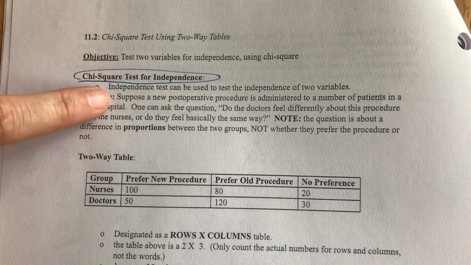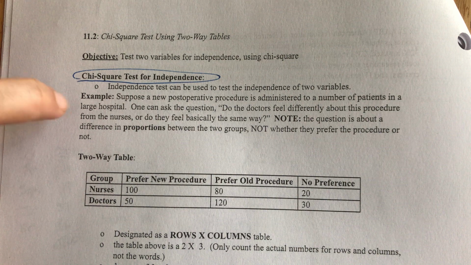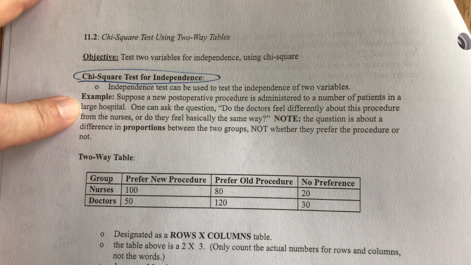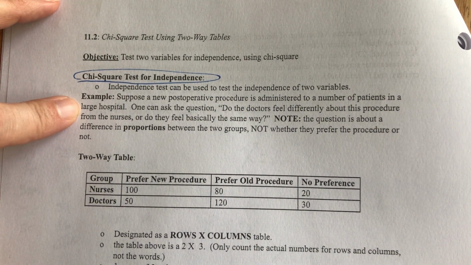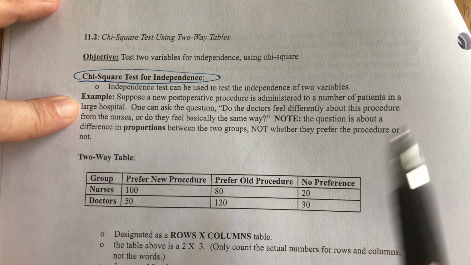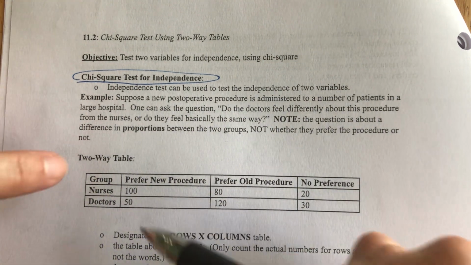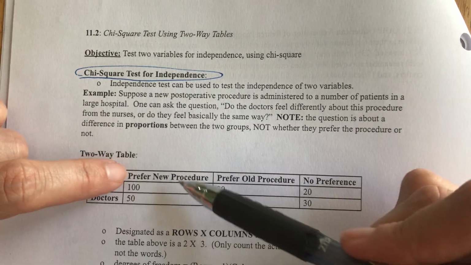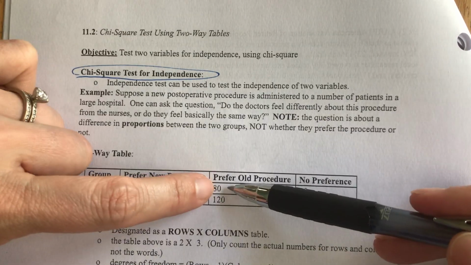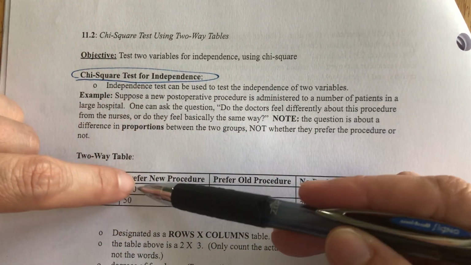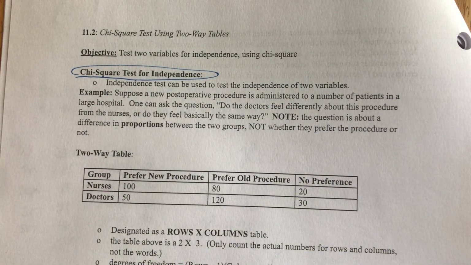Here's another example. Suppose a new post-operative procedure is administered to a number of patients from a large hospital. One can ask the question, do doctors feel differently about this procedure from nurses, or do they feel the same? I made a note: this is about the difference in proportions between the two groups. So it's not whether they prefer the procedure or not. It's asking whether the proportion of doctors who prefer the new procedure is the same as the proportion of nurses. Do these proportionally break down to be the same thing?